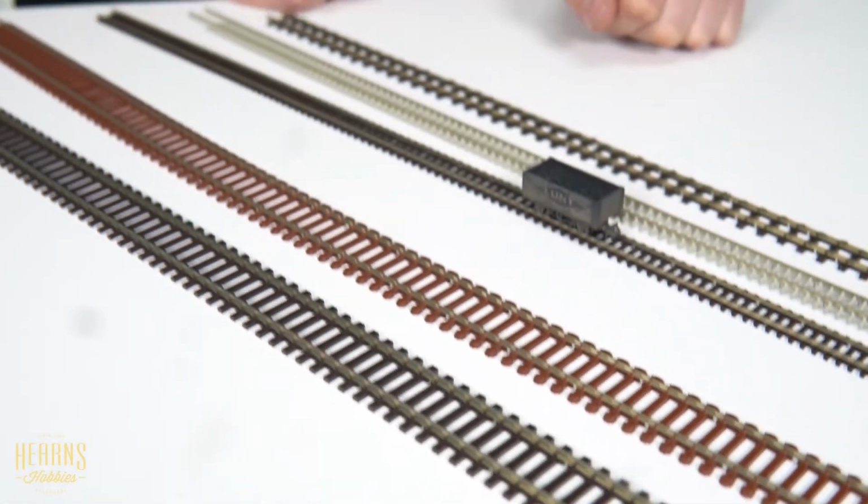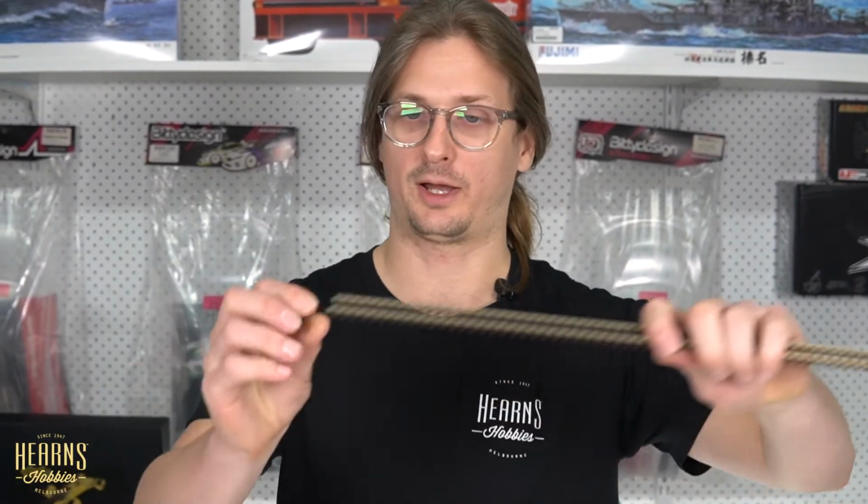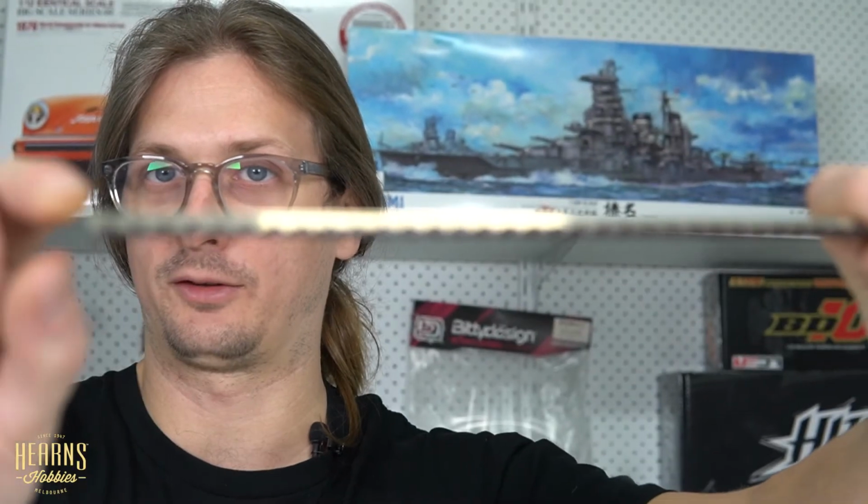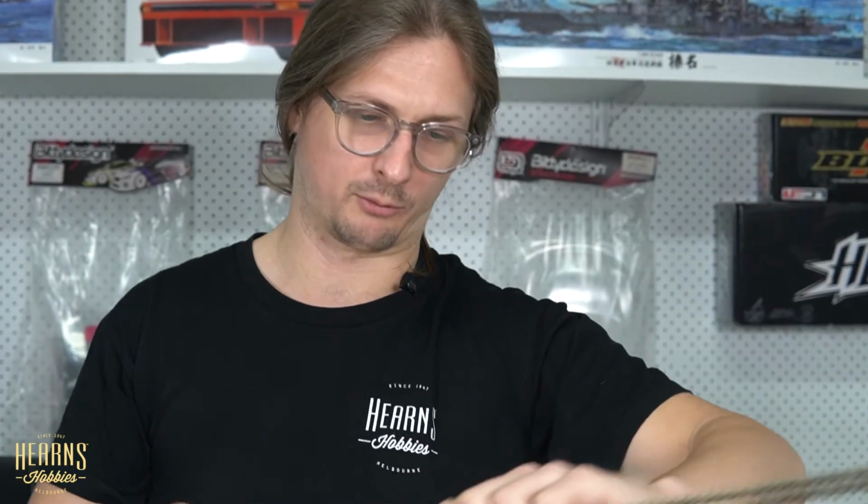Another important factor is the rail code. The code is basically the height of the rail itself, which is the height of just right here, what they call the rail head. And that is measured in tenths of an inch, basically. So this is what they call code 100 rail, which is probably the most commonly used in HO and 00. What that refers to is that the railhead itself is 1/10 of an inch high. So that's been used for a very long time.